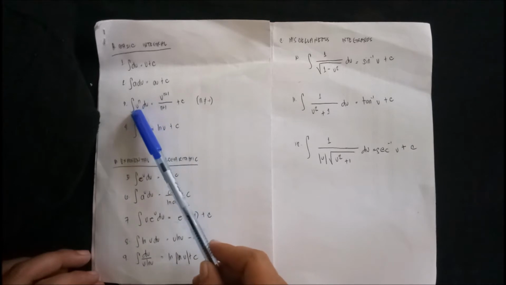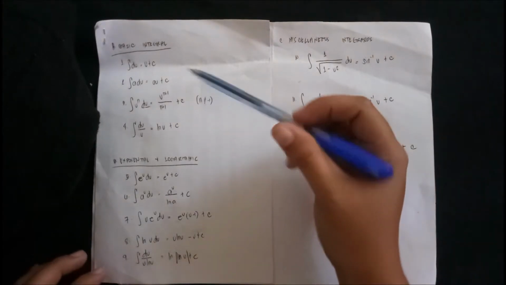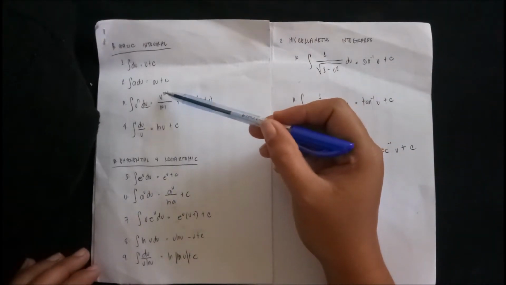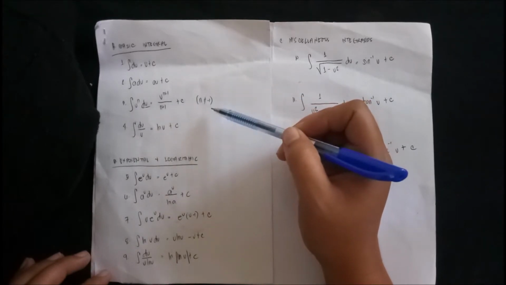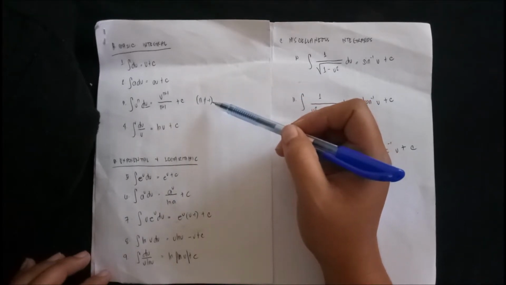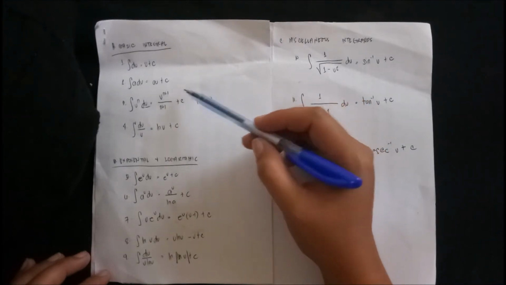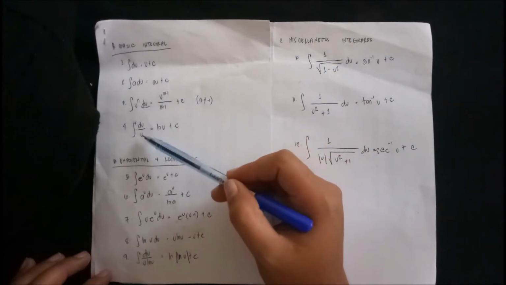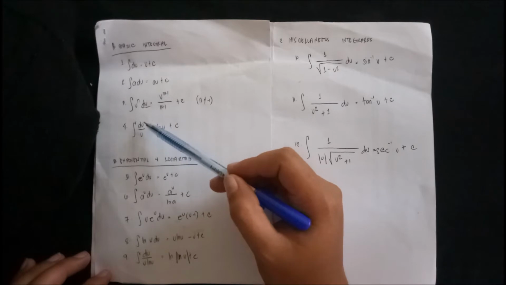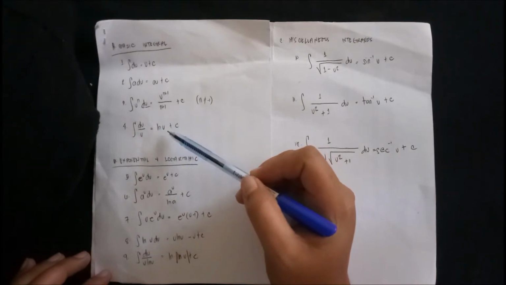Provided class ha, na yung u natin dito, andito yung kanyang partner na derivative. And you have this formula, which is u to the n plus 1 over n plus 1 plus c, and also provided that your n is not equal to negative 1. Kasi class, pag nag plus 1 ka sa negative 1, that will be 0, then that will be u to the 0, which is mali na siya kasi this becomes 1. Okay? And kapag meron kang u sa denominator class, and the numerator, nandoon yung kanyang derivative or yung du, you simply have your ln u plus c.